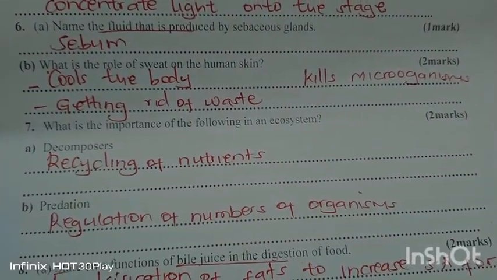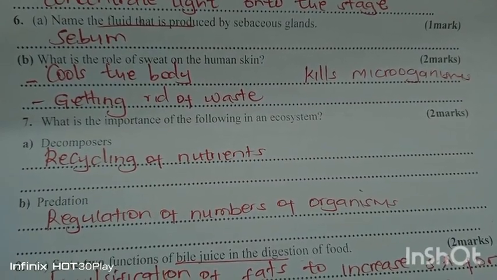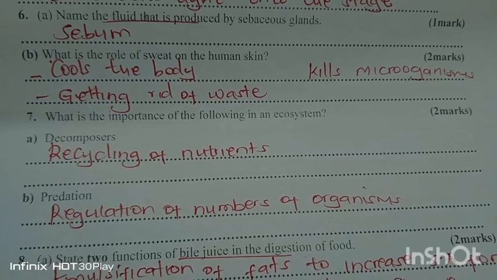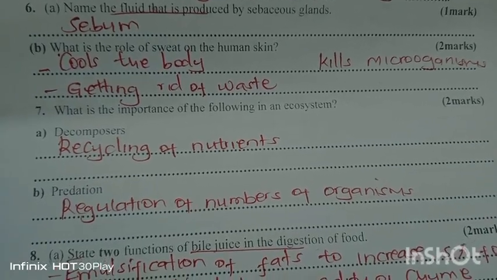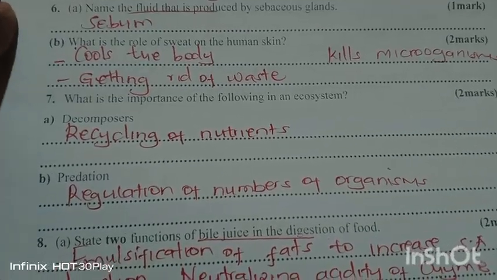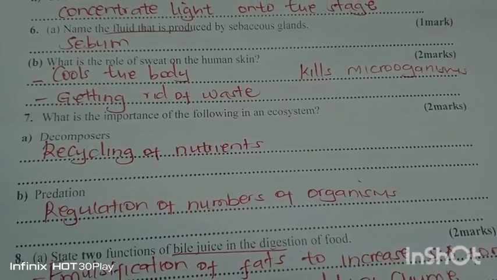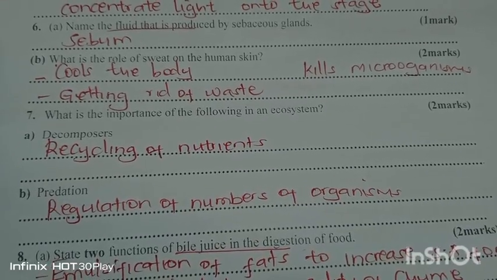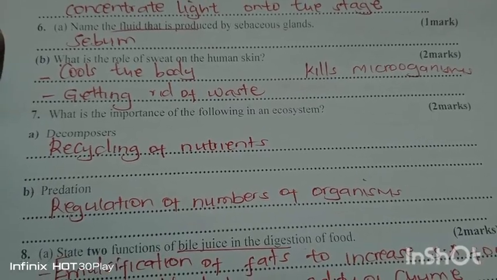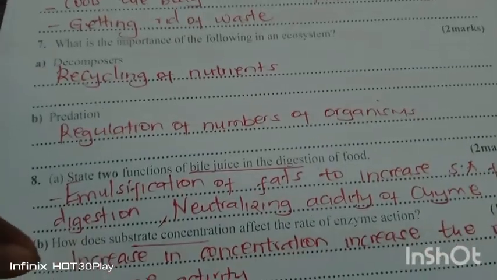Name a fluid that is produced by the sebaceous glands. The fluid is sebum. What is the role of sweat on the human skin? Sweat cools the body. It gets rid of waste products, that is excess water, excess salts. Kills microorganisms that are present.